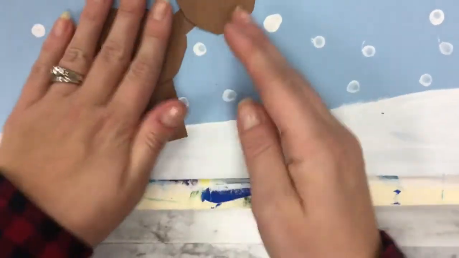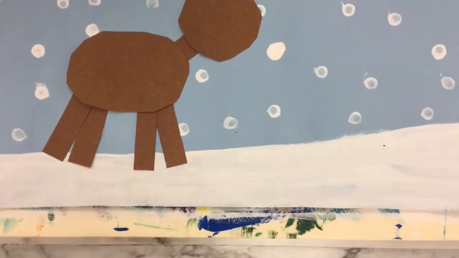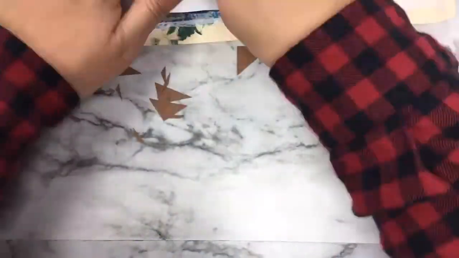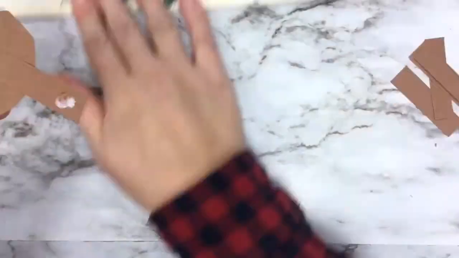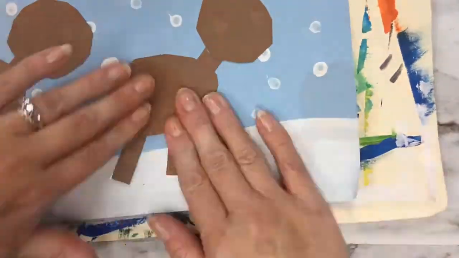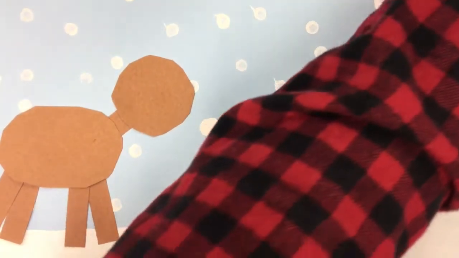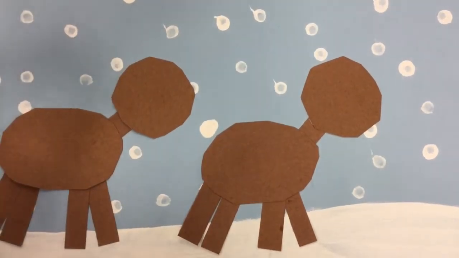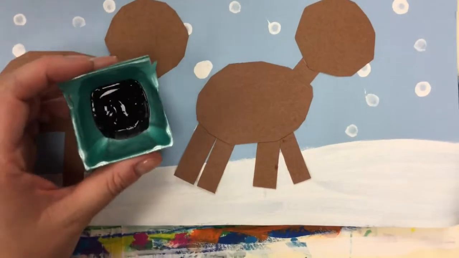There is one reindeer. Now that I've done that, I'm going to do it again with my second reindeer. Okay, now that I have my 2 reindeers made, I'm going to use black paint to add on their faces, hooves, and antlers. Okay, so here's my black paint.